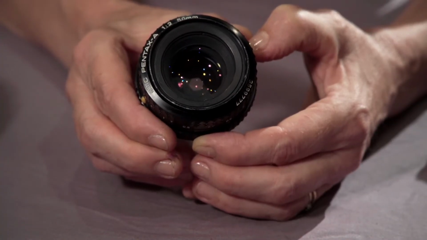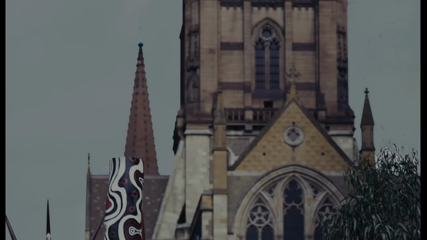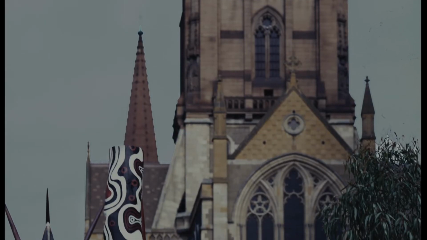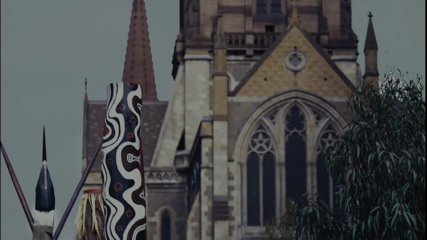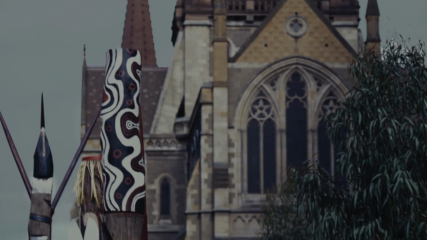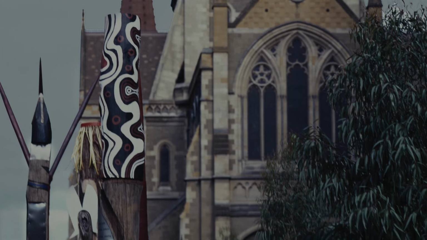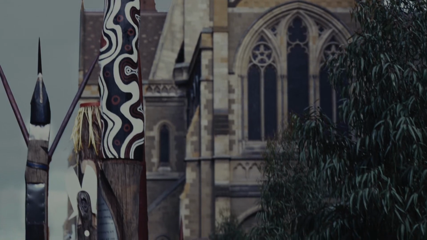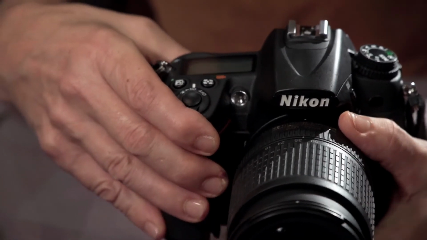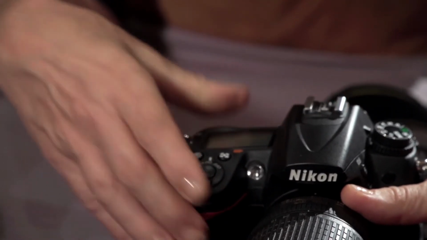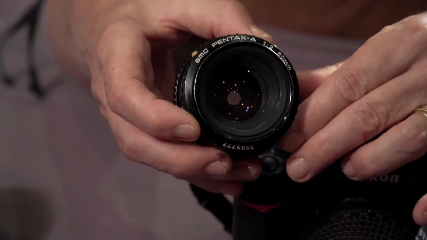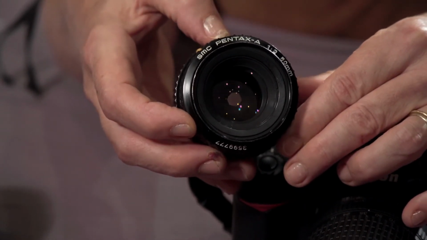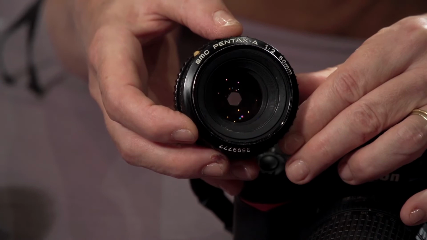If I turn the aperture the opposite direction, the hole gets wider and lets a lot more light in. But it creates a shallow depth of field where your subject will be in focus, but the background and the foreground will be out of focus. You can actually tell how good a lens is by its aperture range. The lower the number, this one goes to 2.8, usually the better the lens.